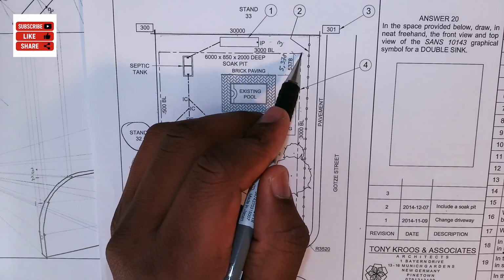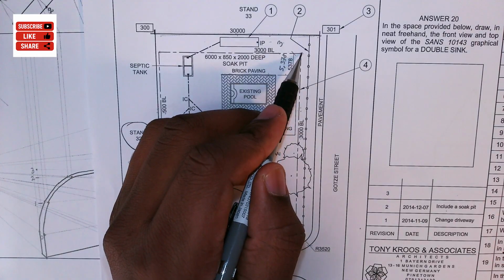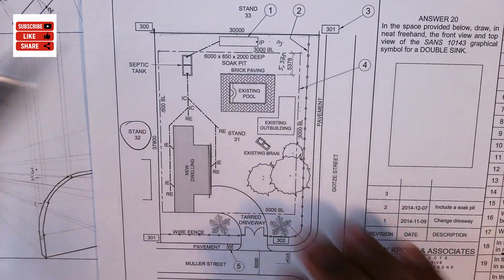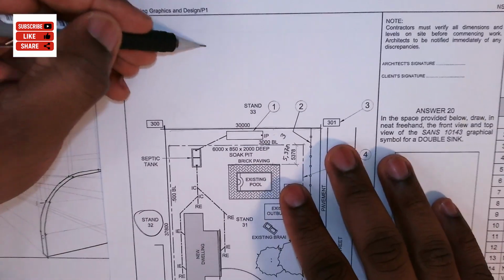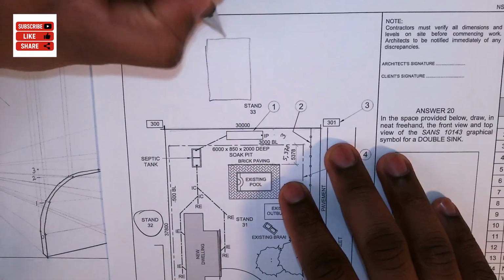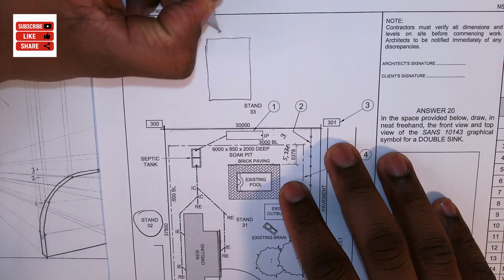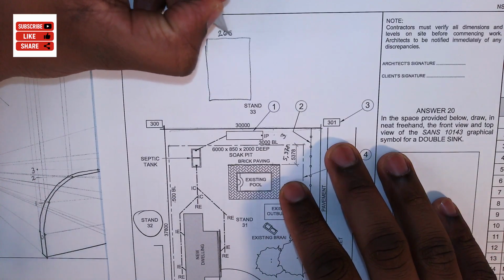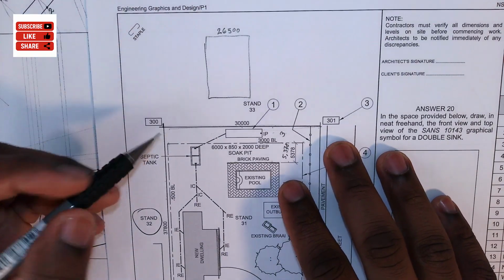So I'll say 30,000 minus 3,500, which is 26,500. Let me just draw the rectangle here. So now the length of the building line is 26,500.